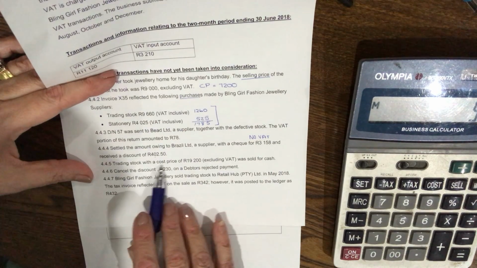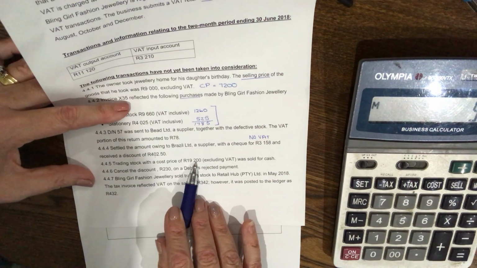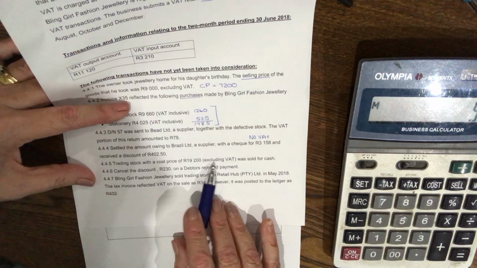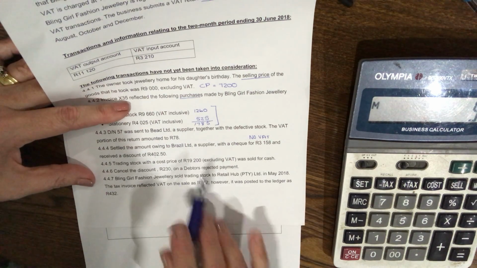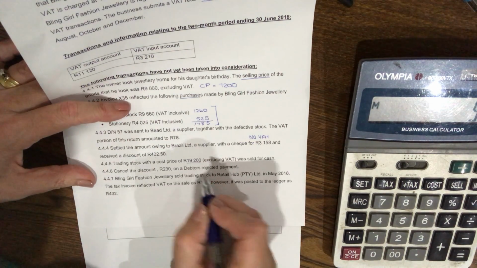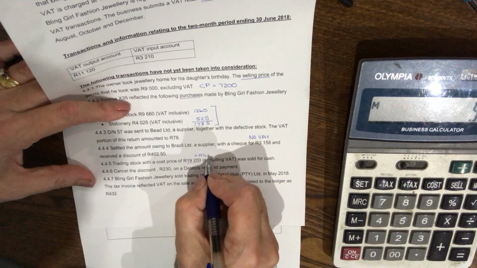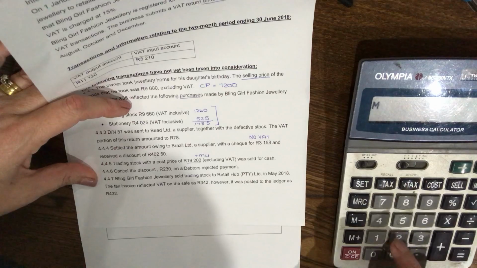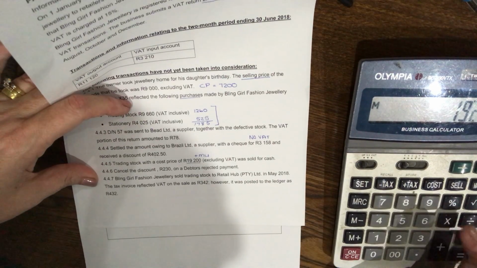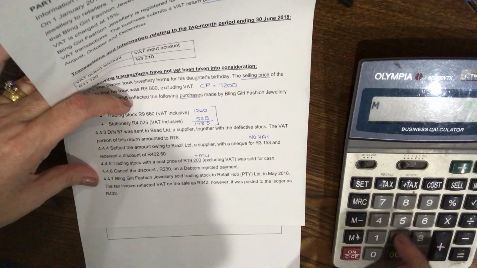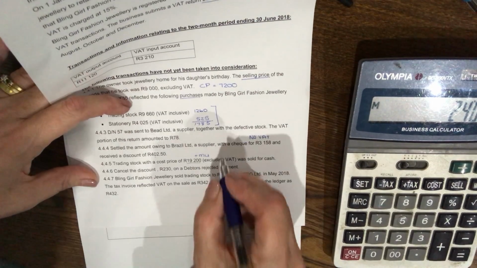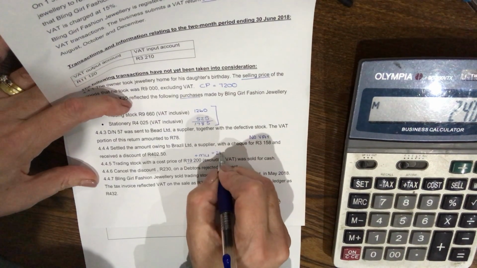The next one is trading stock with a cost price of 19,200 excluding VAT that was sold for cash. We don't sell it at cost price, so we first have to add the markup, which we know is 25%. 19,200 plus the 25% gives me 24,000.